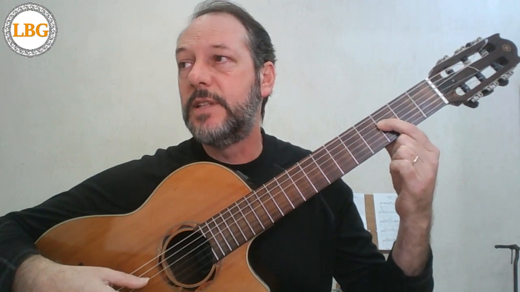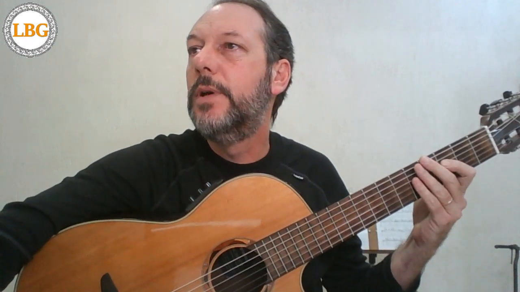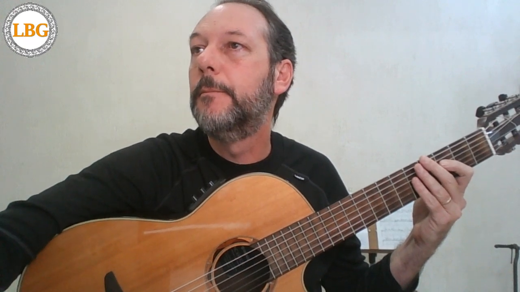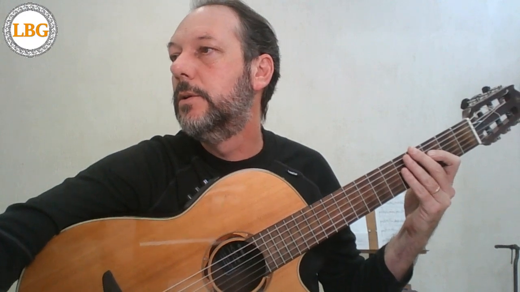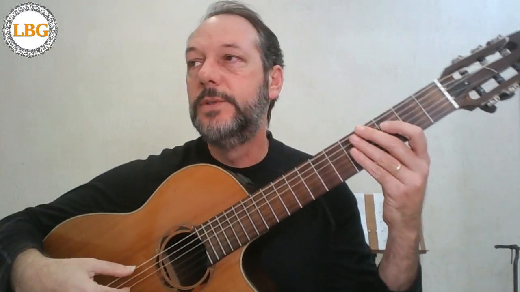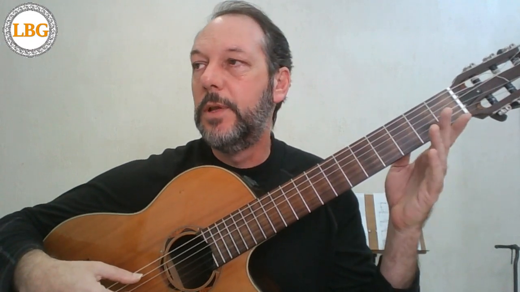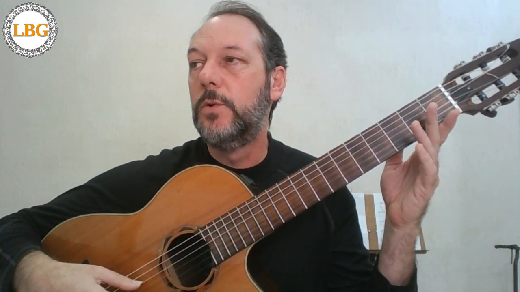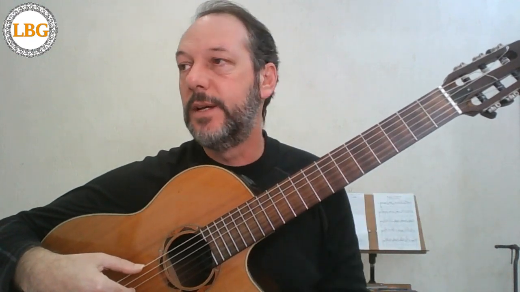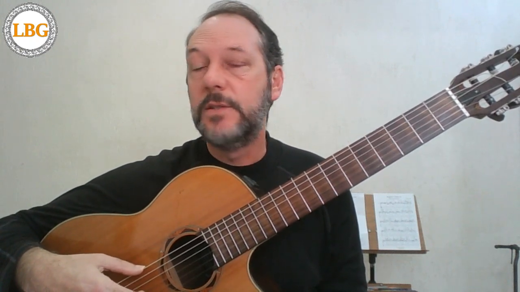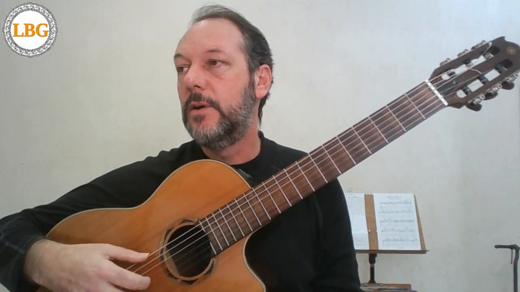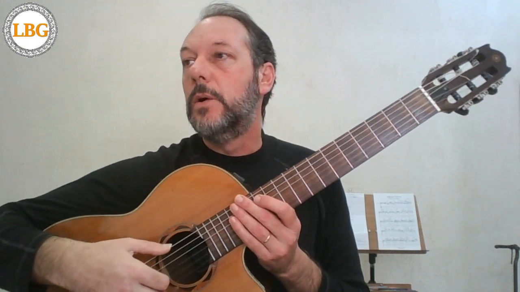Next you have a minor 7th. So: root, the string below perfect 4th, the string below minor 7th, always in relation to the root position on the 6th string. 3rd string, minor 3rd, 2nd string, perfect 5th, and 1st string, perfect octave.